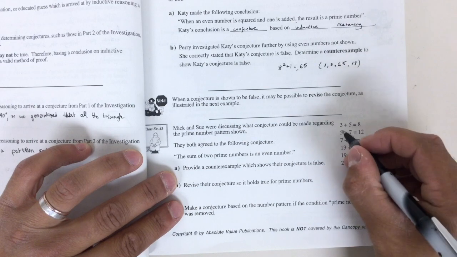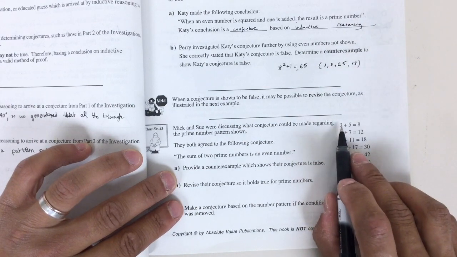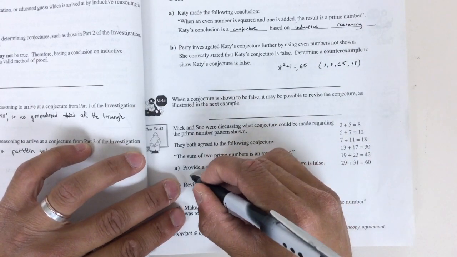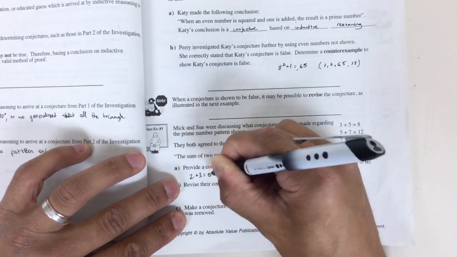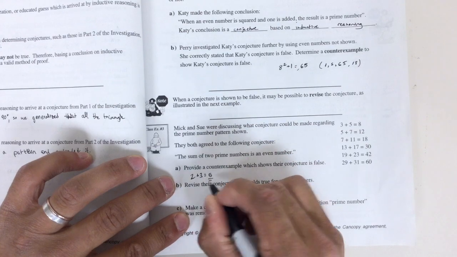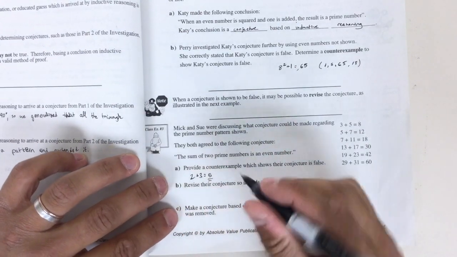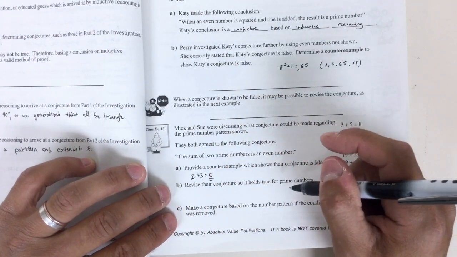Well, first off, if I start off with an example before 3 and 5, 2 is a prime number as well as 3, and that sum is not a prime or an even number. That's an odd number, 5. Now revise their conjecture so it holds true.